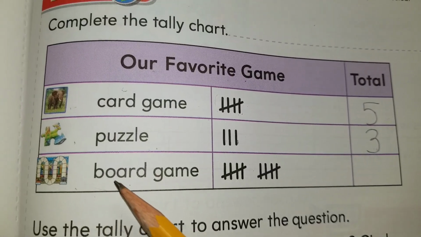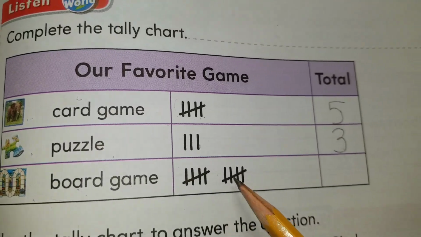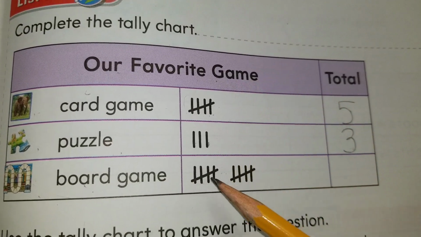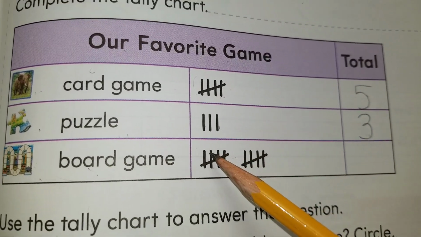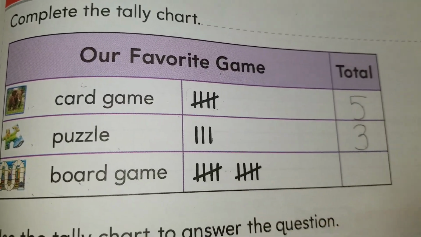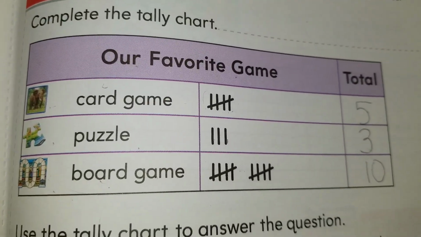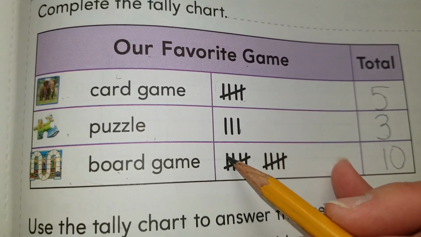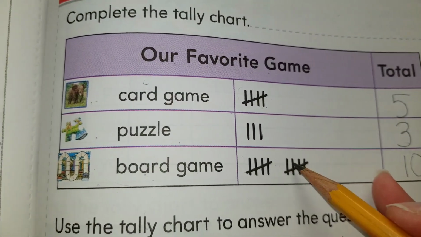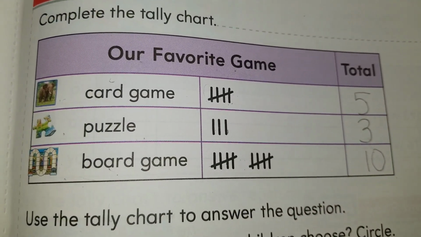And last we have board game. This is a picture of a board game. How many kids said they like board games? So there are 2 ways to count these tally marks. The easiest one is to remember that this means 5, so it's easier to count by 5. You say 5 and 5 more is 10. Another way that we can do this is by counting 1 by 1. So you can go 1, 2, 3, 4, 5, 6, 7, 8, 9, 10, and it gives you the same thing. The answer is still 10.